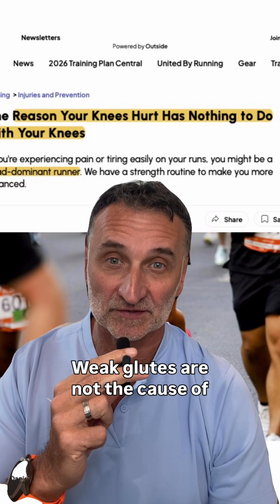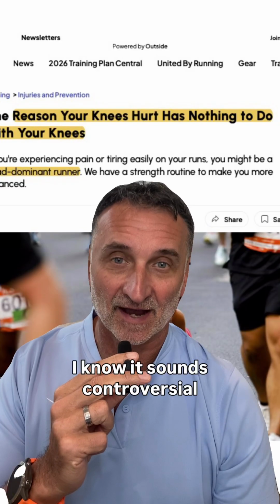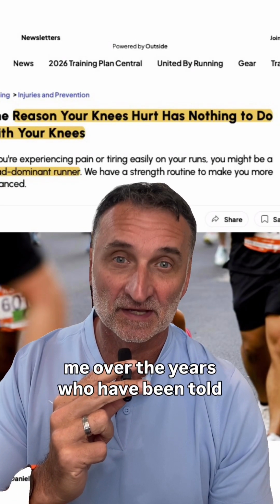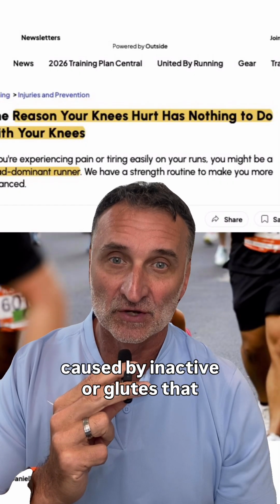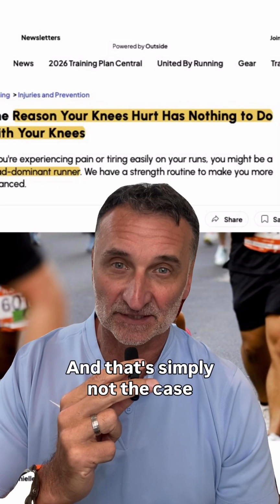Weak glutes are not the cause of your running injuries or issues with your knees. I know it sounds controversial. I've had so many runners come see me over the years who have been told that their running problems are caused by inactive glutes, or glutes that aren't firing, or glutes that are weak. And that's simply not the case.